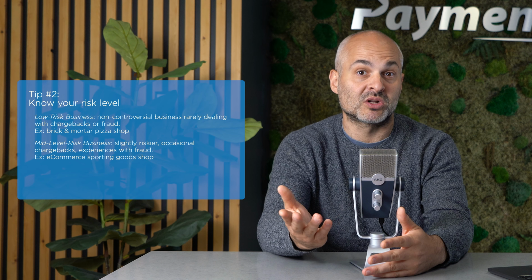A mid-level risky business is slightly riskier and may see occasional chargebacks, experience a likelihood of fraud, or operate in a moderately risky industry. Think of an e-commerce sporting goods shop. High-risk businesses have a higher probability of fraud, chargebacks, or legal issues. They likely operate in high-risk industries like travel or telehealth.